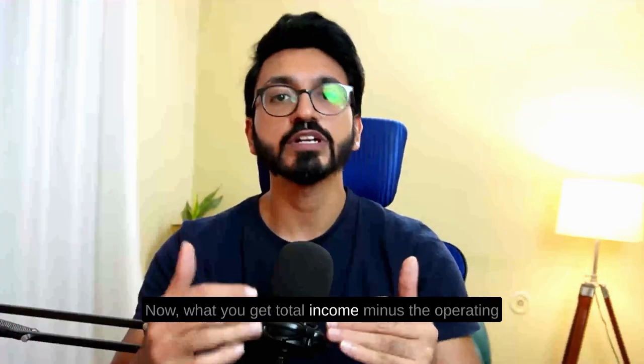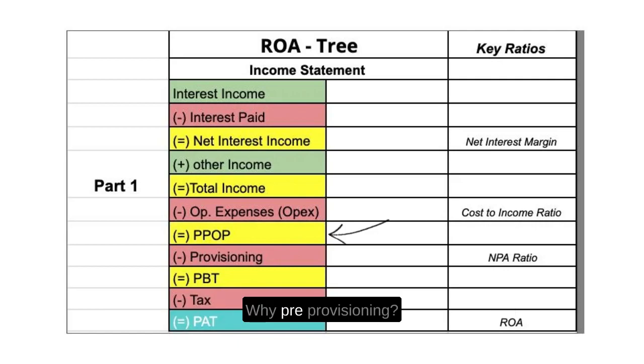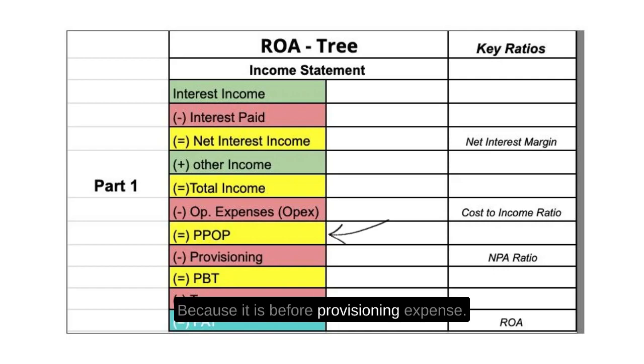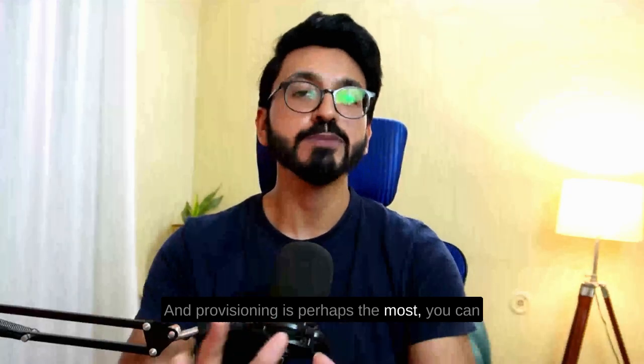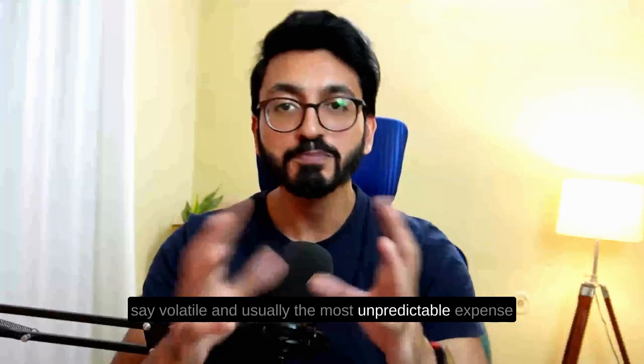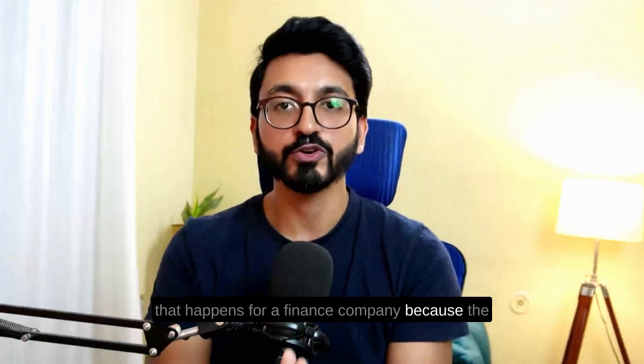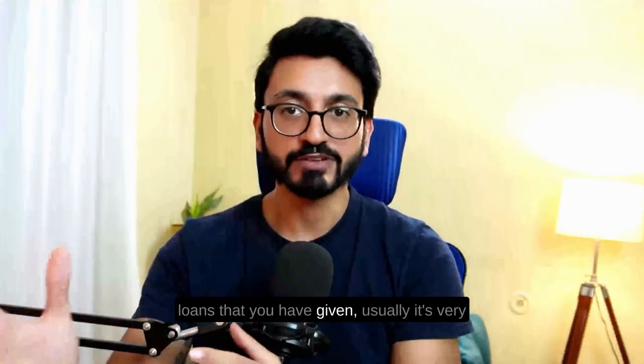What we get, total income minus the operating expenses, we get to PPOP, pre-provisioning operating profit, right? Why pre-provisioning? Because it is before provisioning expense. And provisioning is perhaps the most volatile and usually the most unpredictable expense that happens for a finance company, because of the loans that you have given, right?